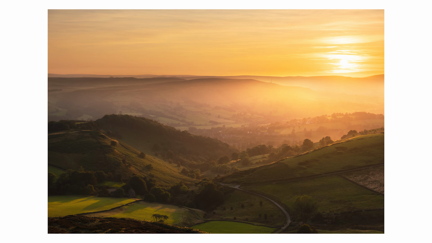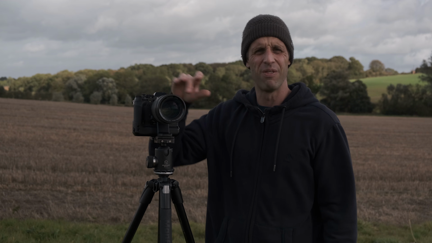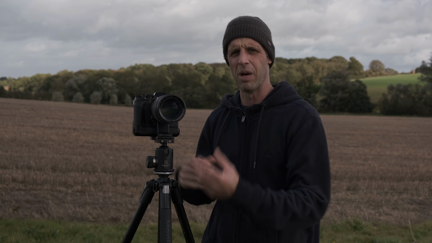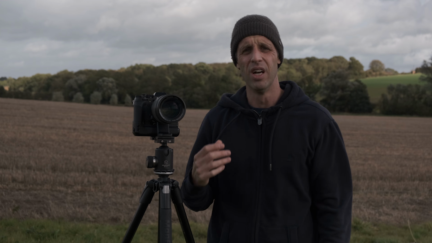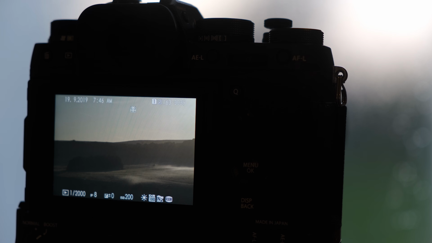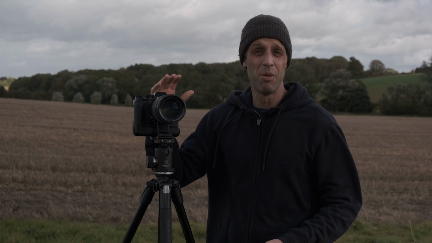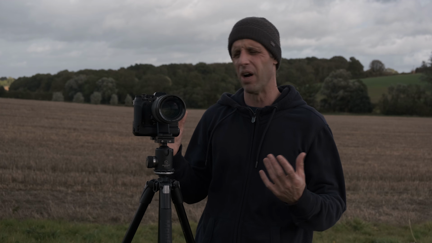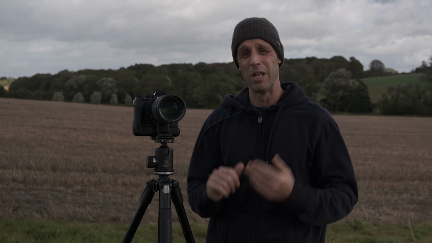So let's talk about safety first. Now, if you're using a DSLR, you certainly don't want to be looking through the viewfinder, especially with a telephoto lens at the sun. The sun's going to be magnified as it comes through the viewfinder. I definitely recommend selecting live view and looking at the live view on the back of the camera. You're looking at a digital image, it's not going to hurt your eyes. If you're using a mirrorless camera, then you don't need to worry about that at all. Obviously the viewfinder is a digital image anyway, but just bear in mind, if you're using a DSLR, do not look through the viewfinder.